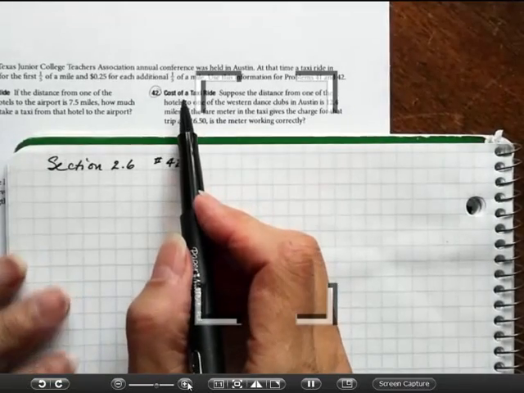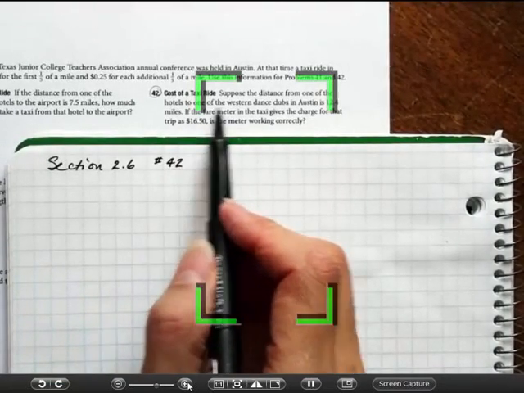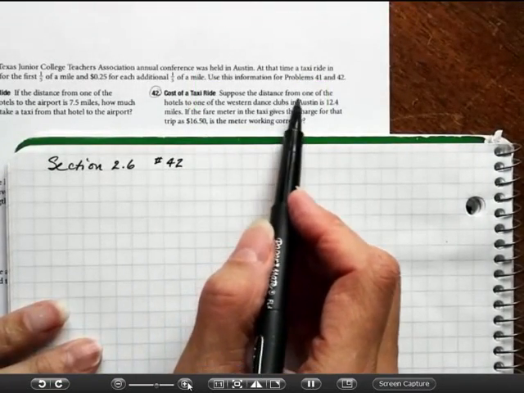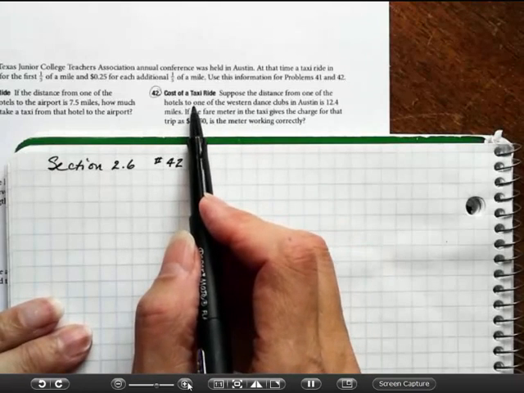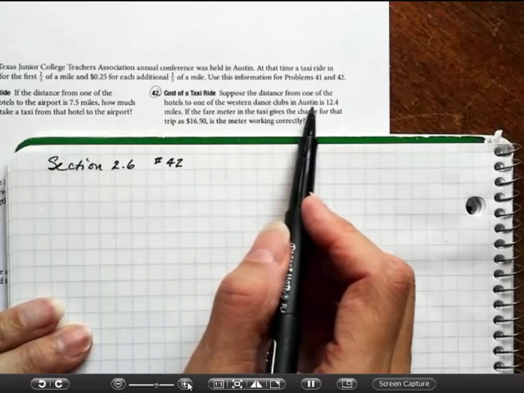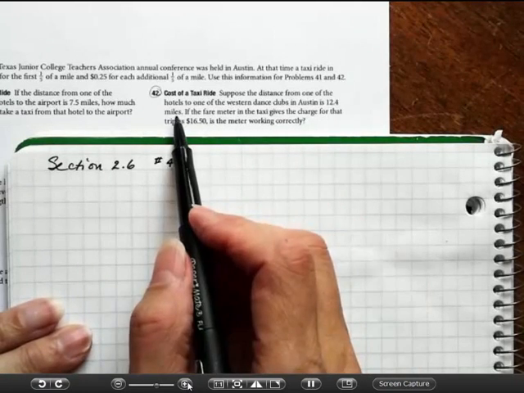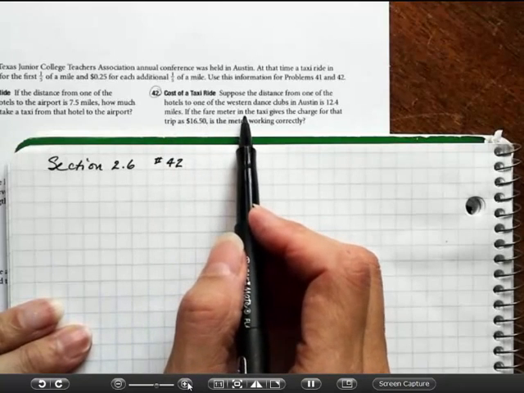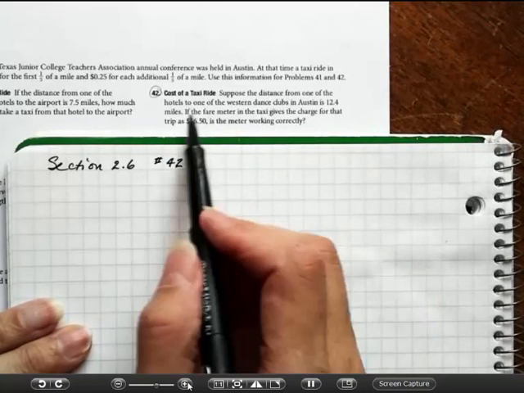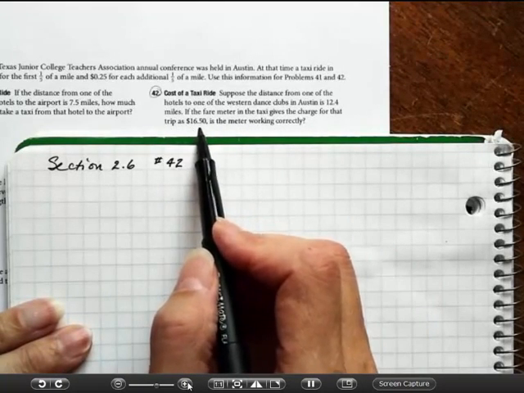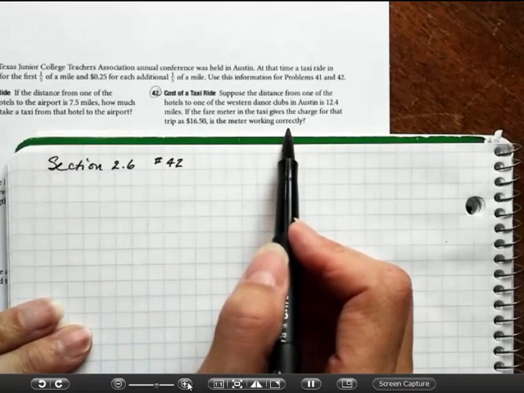It says the cost of a taxi ride. Suppose the distance from one of the local hotels to one of the Western dance clubs in Austin is 12.4 miles. If the fare in the taxi gives the charge for that trip as $16.50, is the meter working correctly?